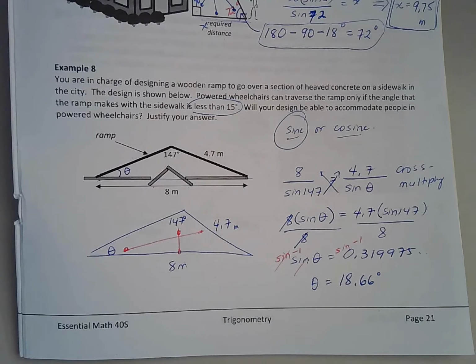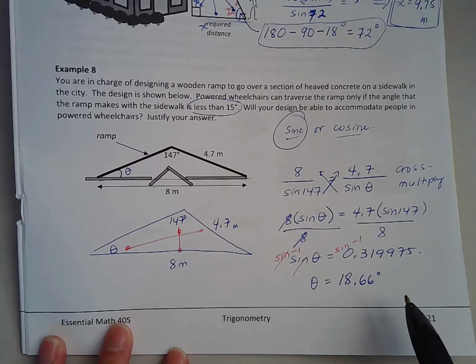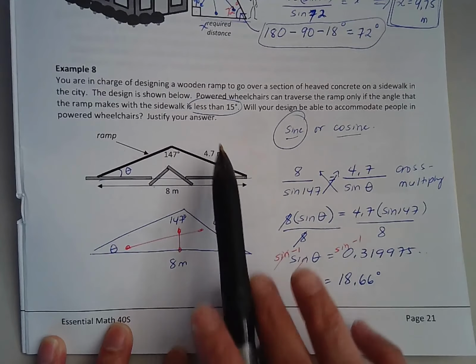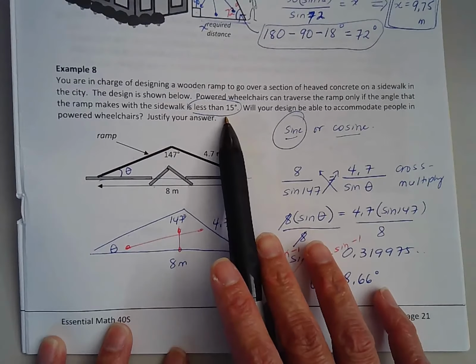So do you think it's a good angle? Do you think it can accommodate people in a wheelchair? Shaking your head, why not? What's the requirement? It has to be less than 15 degrees. Yes, the requirement is less than 15 degrees.